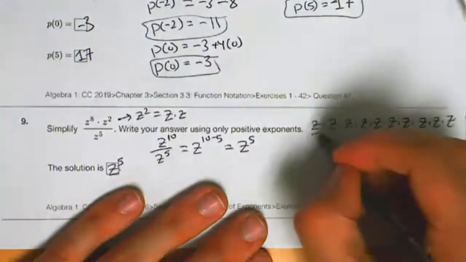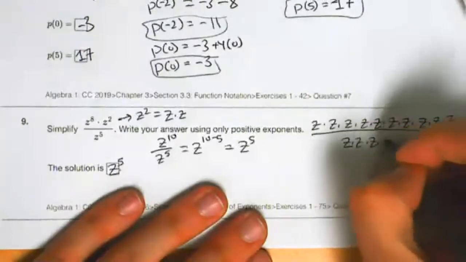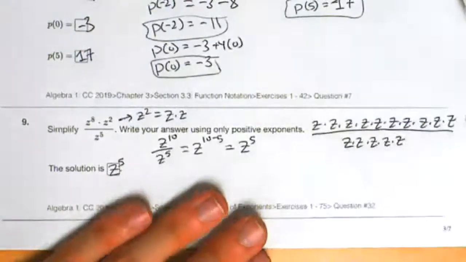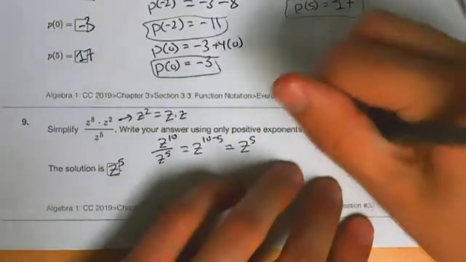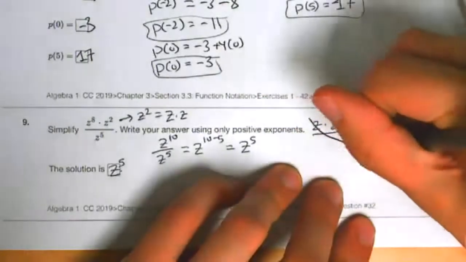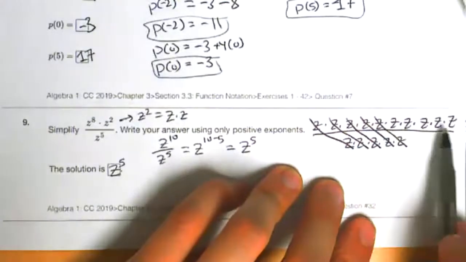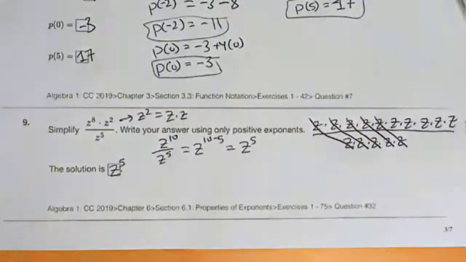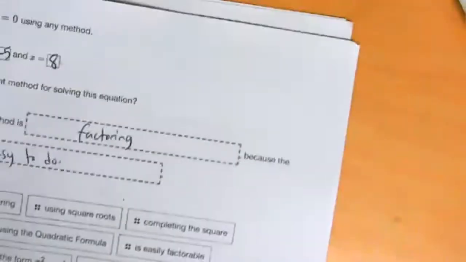Perfect. And then it's divided by z to the fifth, which is z times z times z times z 5 times. And when you have a fraction like this, if the same thing is present in the top and the bottom, you get to cross them out to get rid of them. So these cross, these cross, these cross, these cross, and these cross, leaving us with 5 z's on top, which end up being z to the 5th power. I don't recommend doing it this way. I recommend just memorizing the rules because it takes forever to write that out.